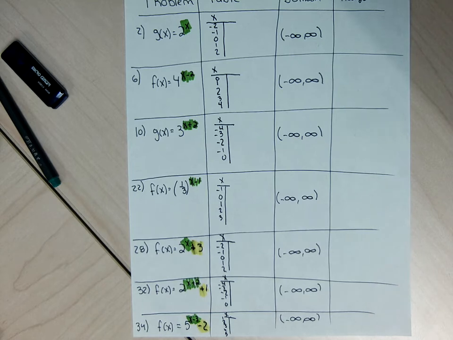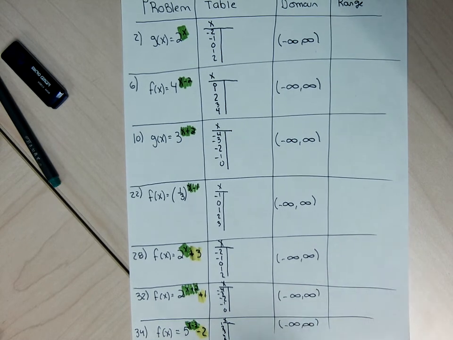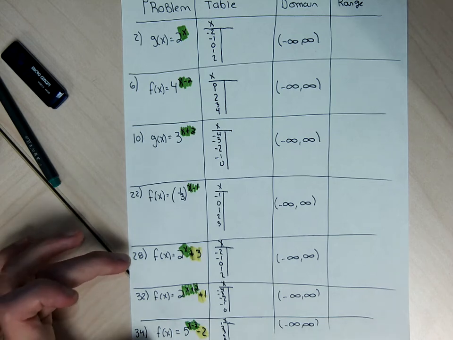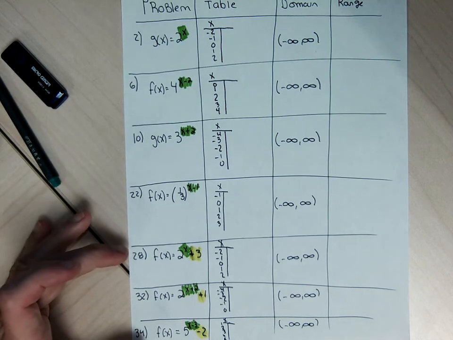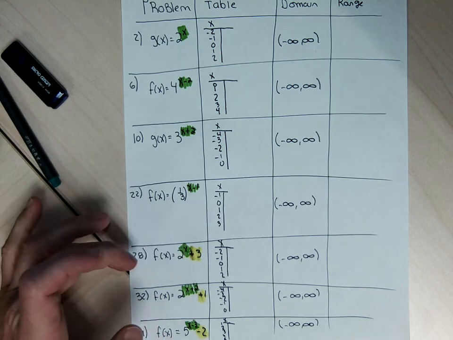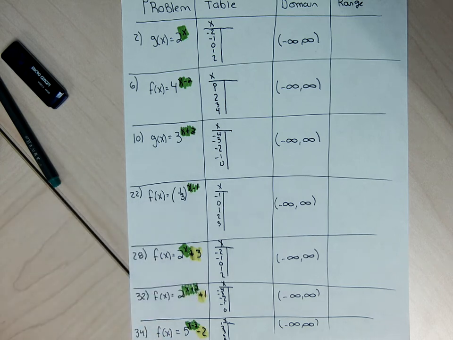So for domain, I read from the left edge to the right edge of the graph. For range, I read from the bottom of the graph to the top of the graph. The bottom 3 problems on this set of 7 problems that I'm going to do today are going to have bottoms at the numbers: for 28 at 3, for 32 at 1, for 34 at -2.